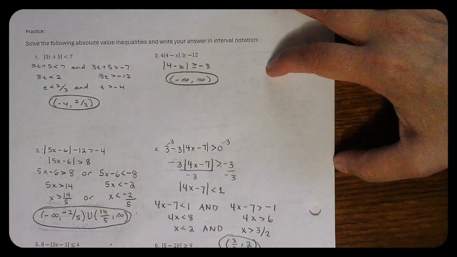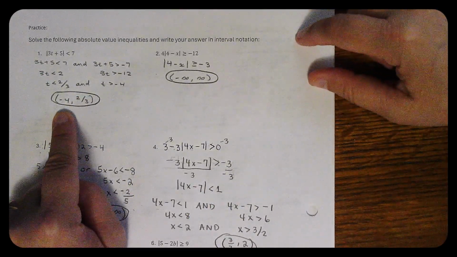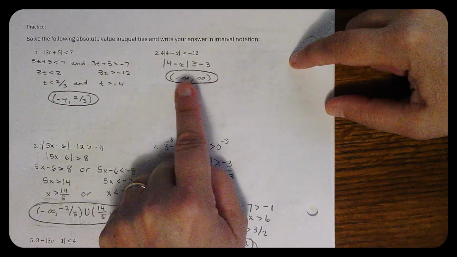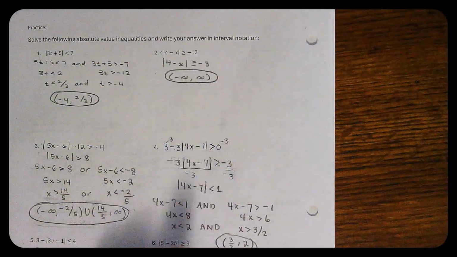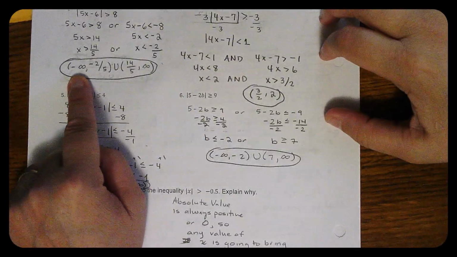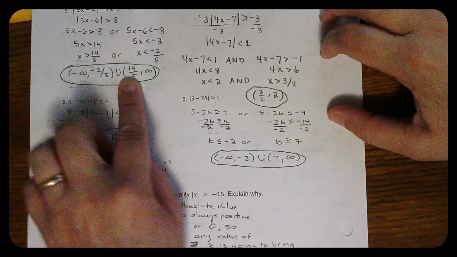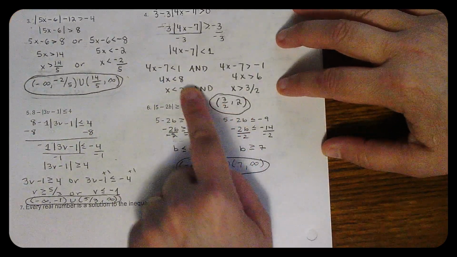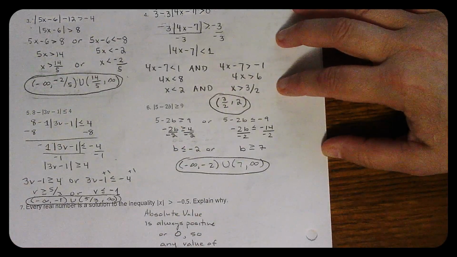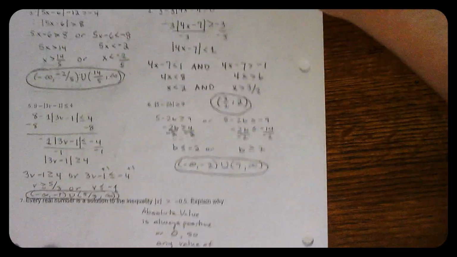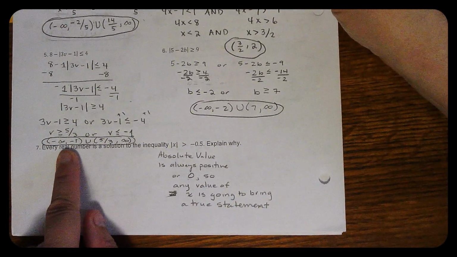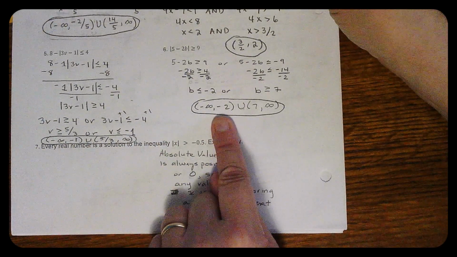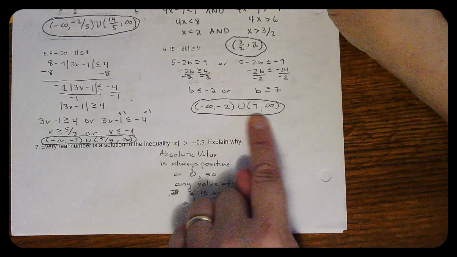Okay, if you want to check your answers, this is an and, so parentheses -4 comma 2/3. Did you catch this one? It's all real numbers, -infinity to infinity. This one, -infinity to -2/5, union 14/5 to infinity. Number 4, parentheses 3/2 comma 2, because this is an and. That was an or. I didn't do the number line, but you can if you want to understand. This one, -infinity to -1, union 5/3 to infinity. And this one, -infinity to -2, union 7 to infinity.